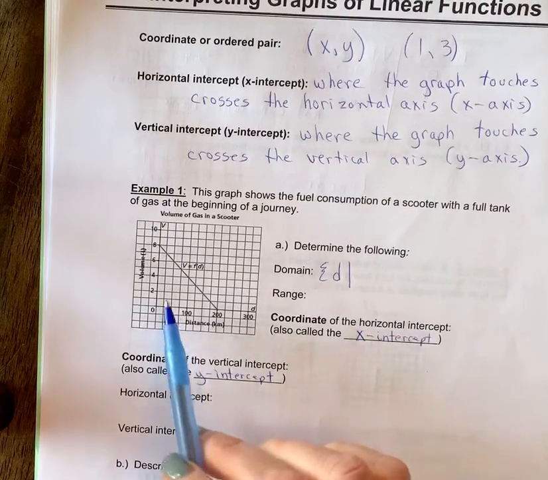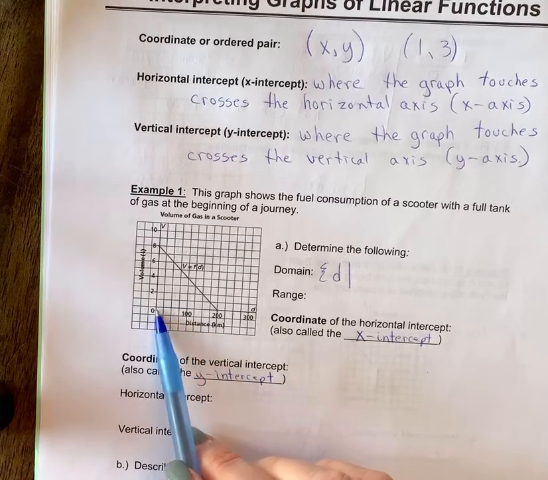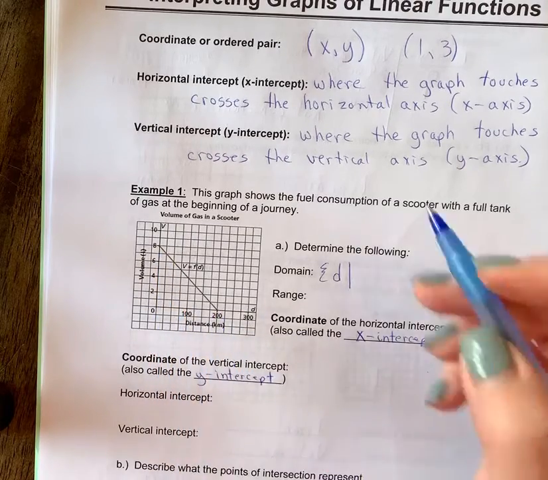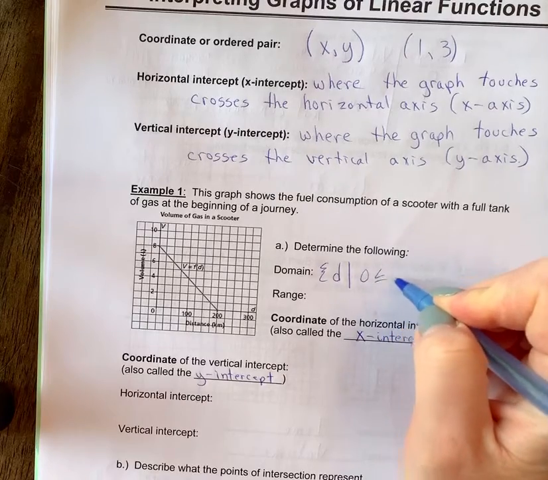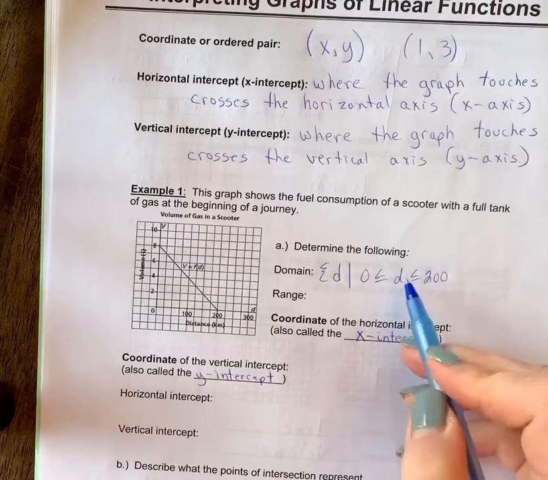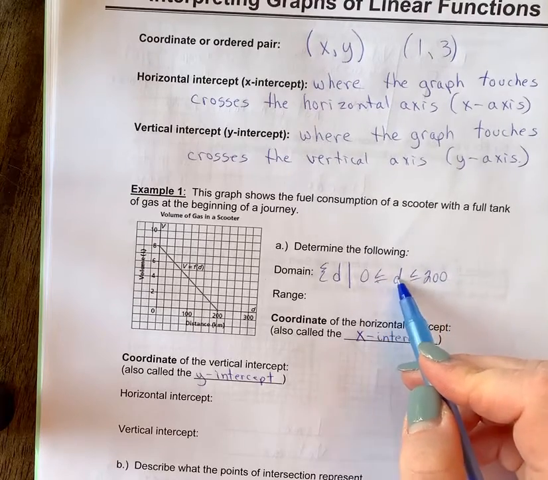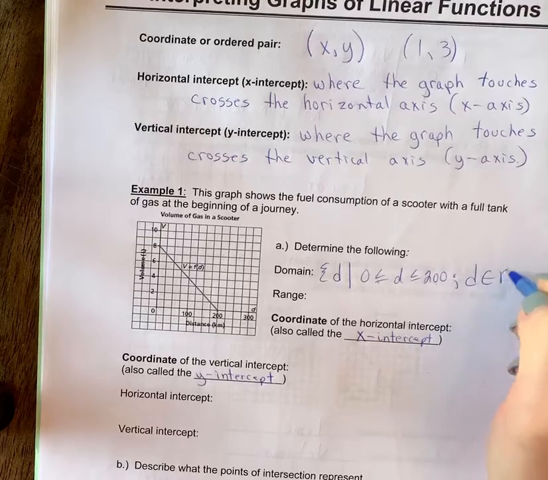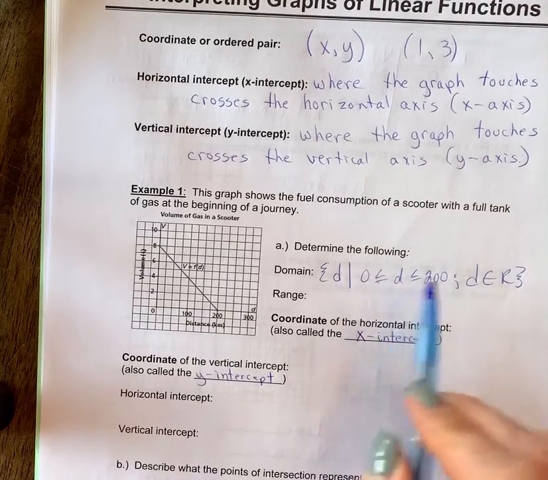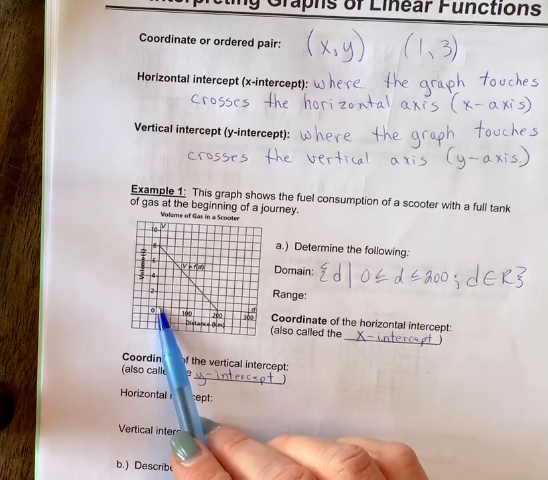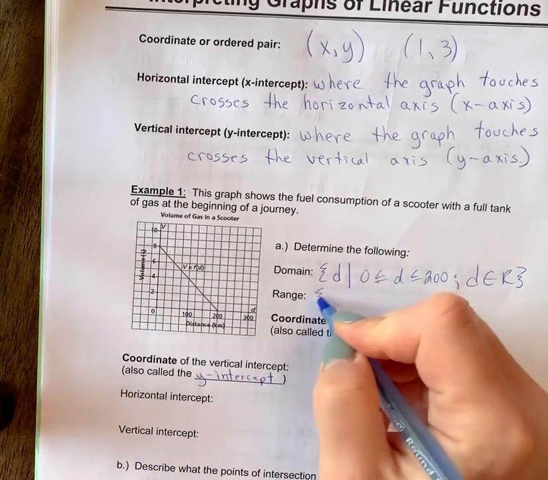Now, the horizontal distance goes from 0 to 200. So we're going to say between 0 and 200. Remember, we use those less than or equal to symbols. So this means D is greater than or equal to 0, but at the same time less than or equal to 200. And these are still real numbers. We have decimals. There are values between 0 and 200, for example, 0.1, 0.2, etc.